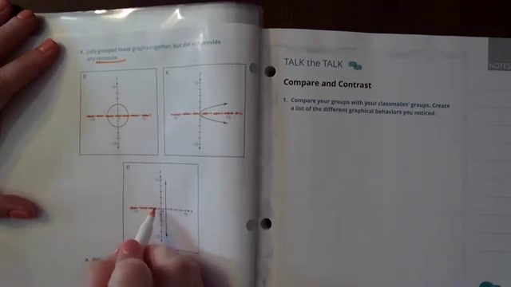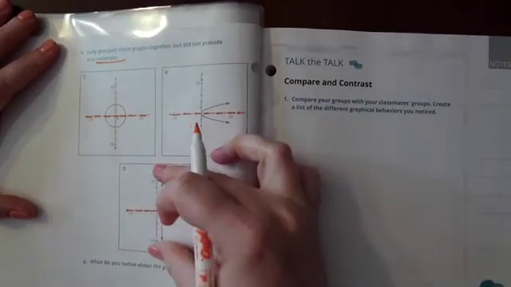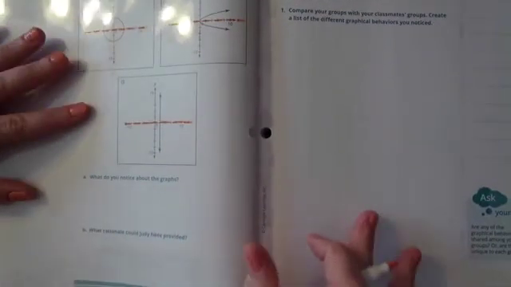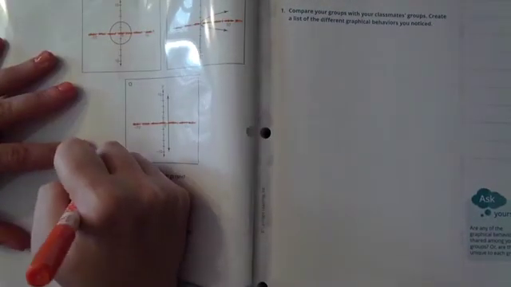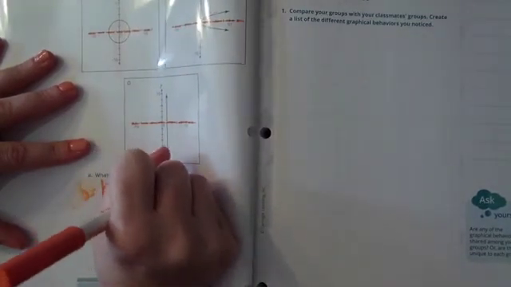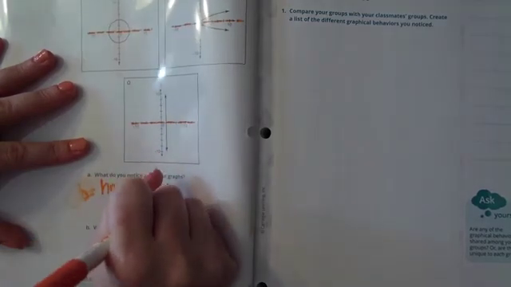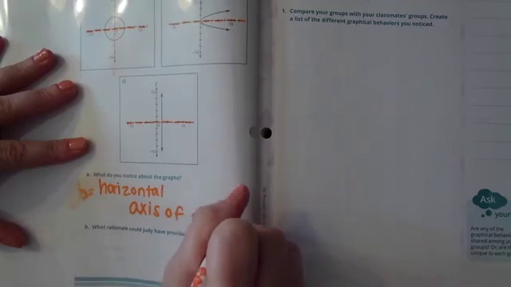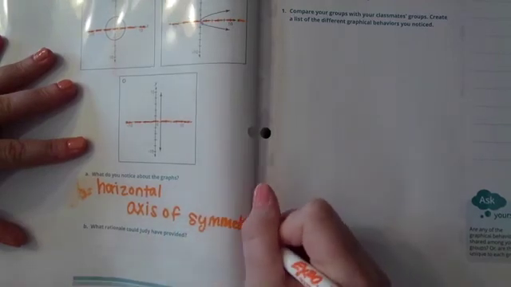Let's try this one. So if I folded that, would it be a mirror image? Yes, it would. So they all have a horizontal axis of symmetry.